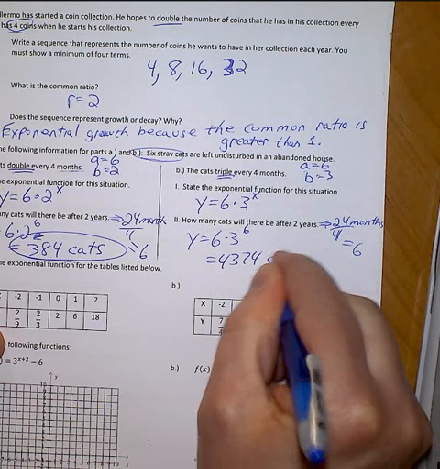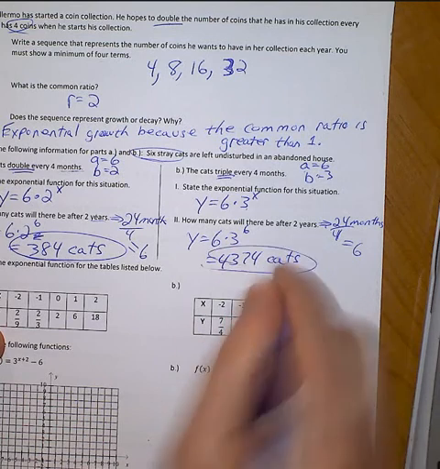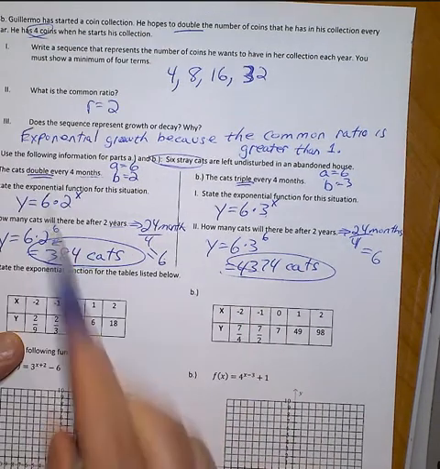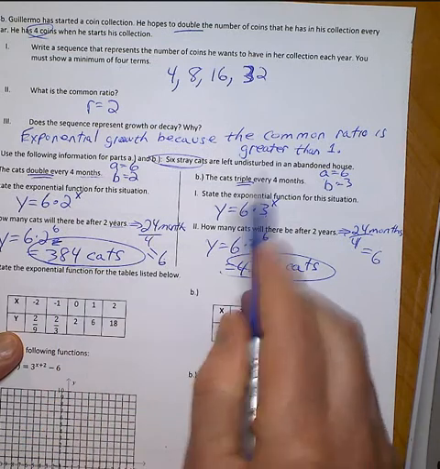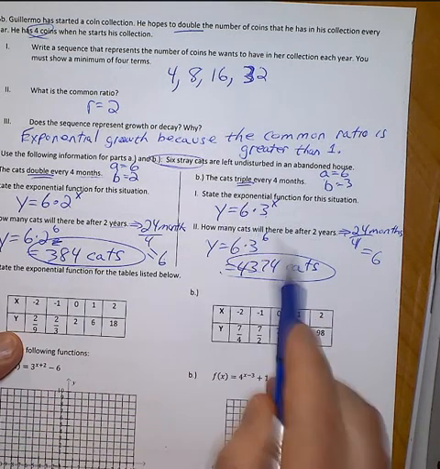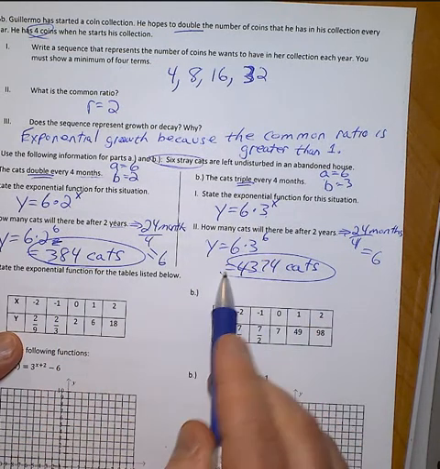4,374 cats. So exponential growth, you can see if it doubles, you get a bunch of cats. If it triples, same time frame, start with the same amount, a lot more cats, 4,374.